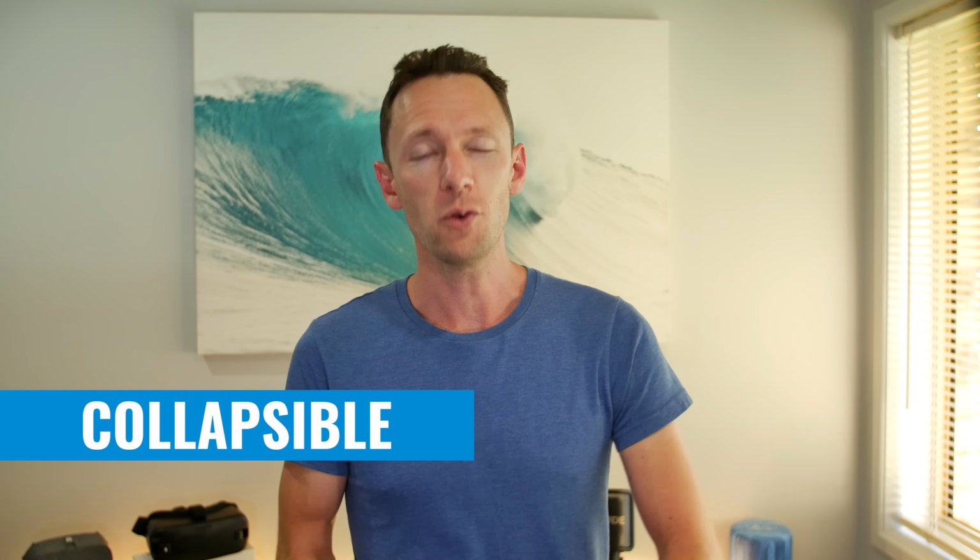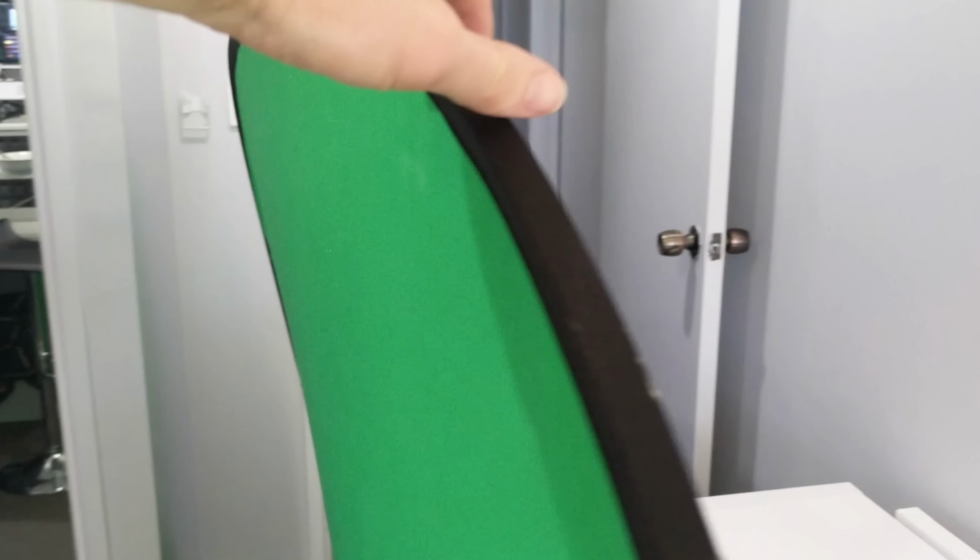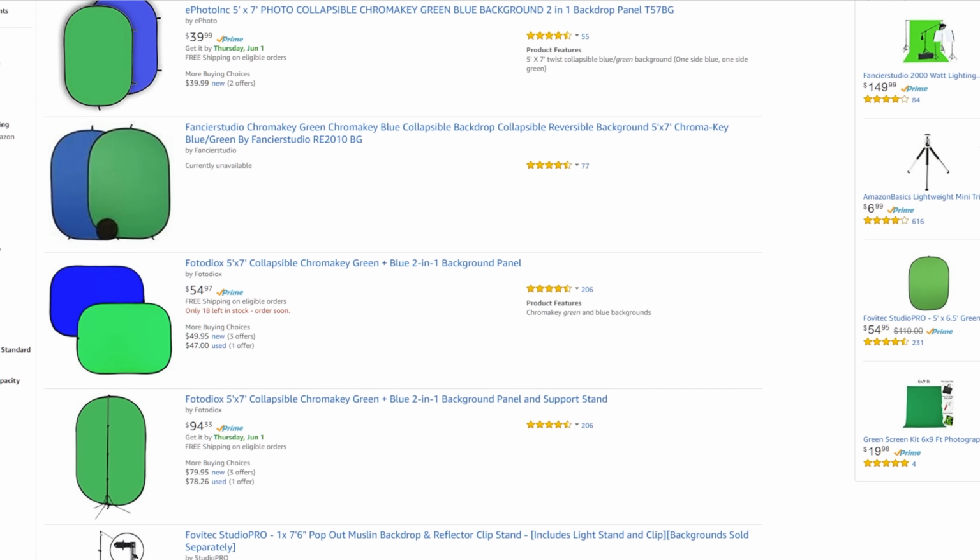And the last option then is a collapsible or foldable green screen background, and you can get them in green or blue, or some of them come with both green and blue, green on one side and blue on the other. The biggest advantage with one of these is that they are portable. So if you're going to be doing green screen on the go, then these are fantastic. They're not going to break the bank either, because you can pick them up for under the $100 price point. And even if you look on Amazon and eBay, you might be able to pick one up for under the $50 price point.